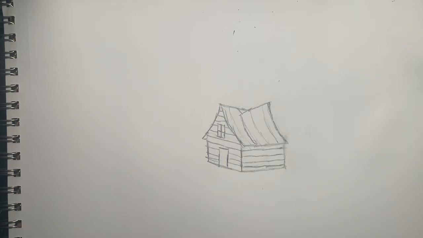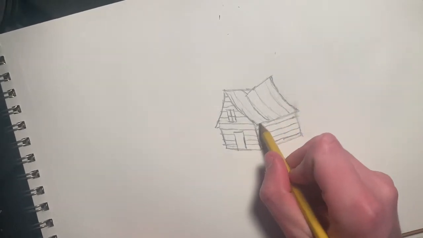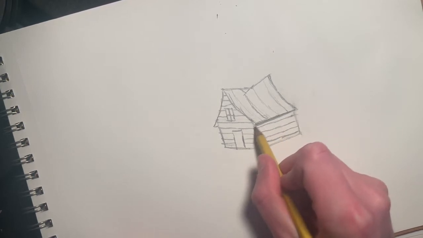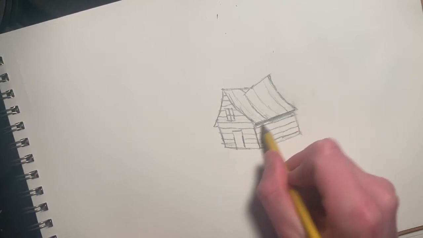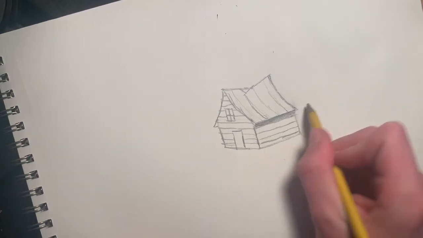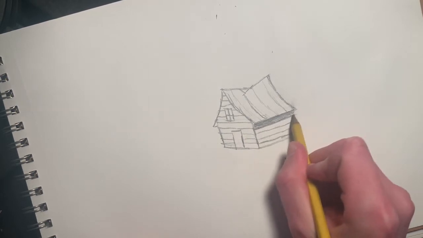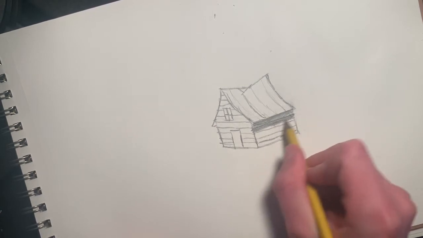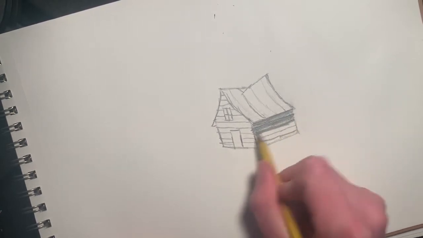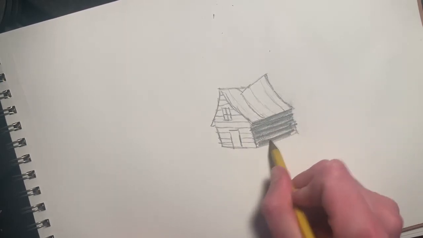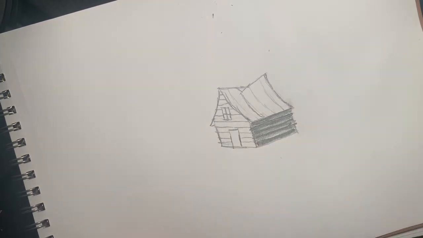Now for the shading. I'm going to start by shading the planks. To do that, you're going to start at the roof and shade very, very heavily. But then as you get to the next line, you're going to lighten it up a lot. And then you're going to repeat that process with all of the planks. So shading very heavily, then shading very lightly. And then on this last one, you can just do it all very heavily.